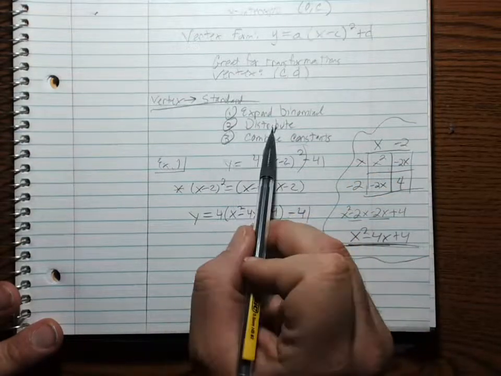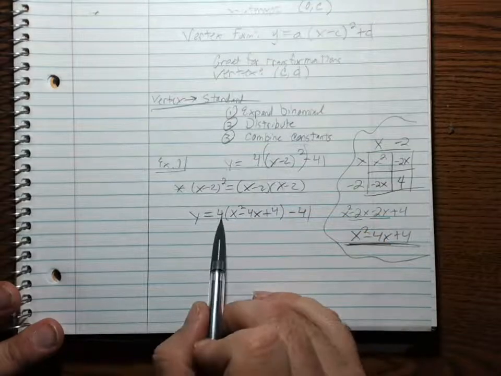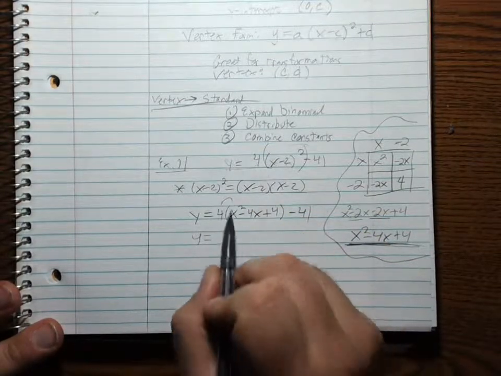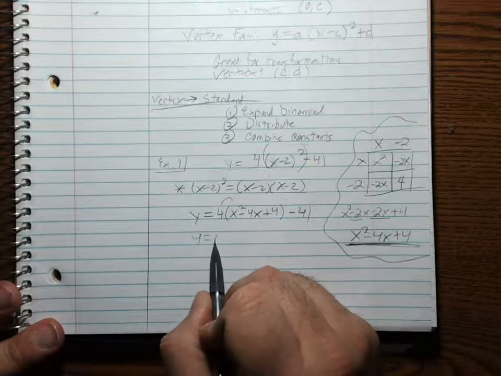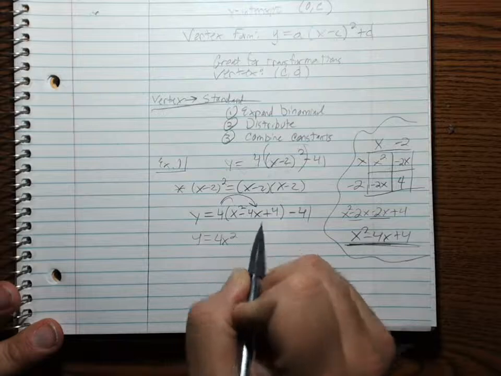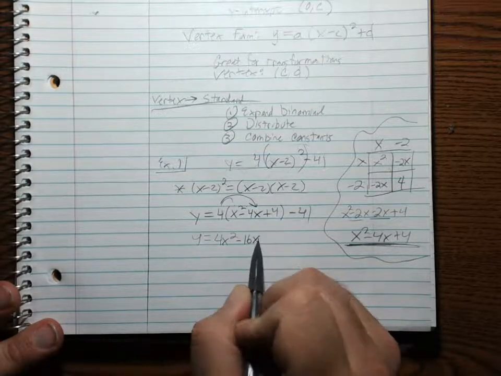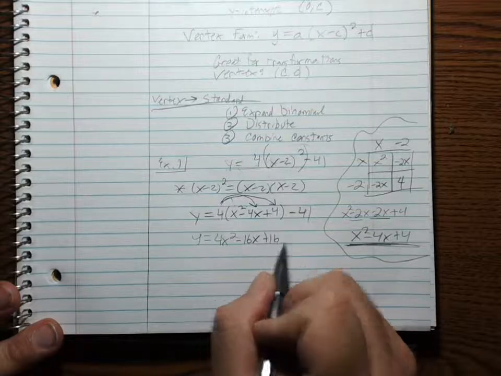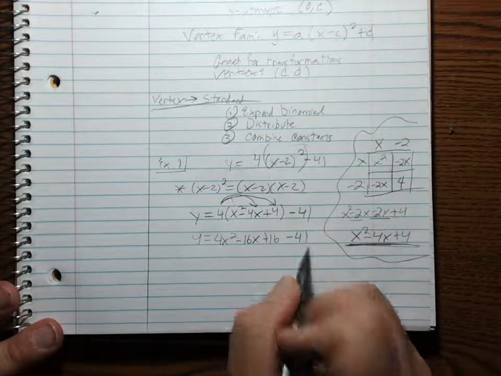And in fact, that's step 2. Distribute this 4. So I get y equals, and then I distribute the 4. 4 times x squared is 4x squared. 4 times negative 4x is negative 16x. And 4 times positive 4 is positive 16. And don't forget we have a minus 41 there.